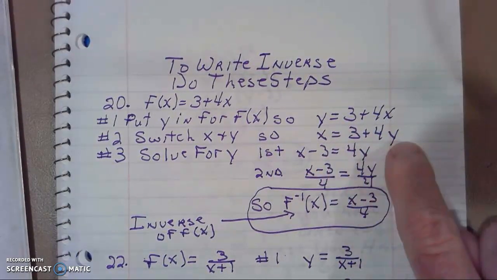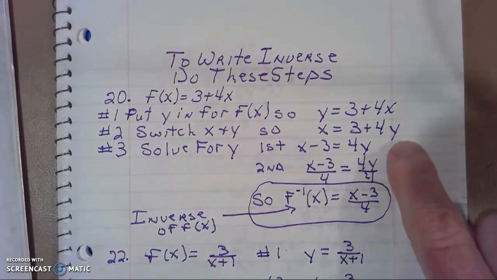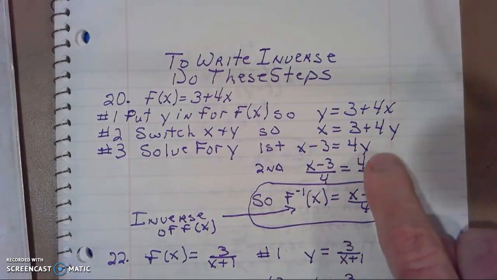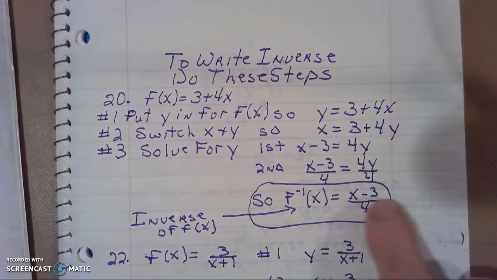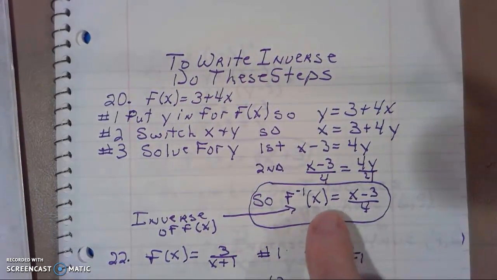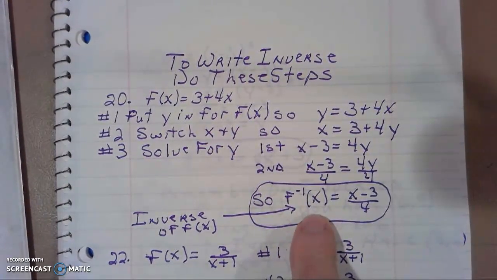X equals 3 plus 4y. Then, do your algebra. Get your y by itself. First I subtract 3 to get 4y by itself. Then I divide by 4. And so x minus 3 over 4 is equal to y, or to the inverse of x. And that's how you read that, the inverse of x.